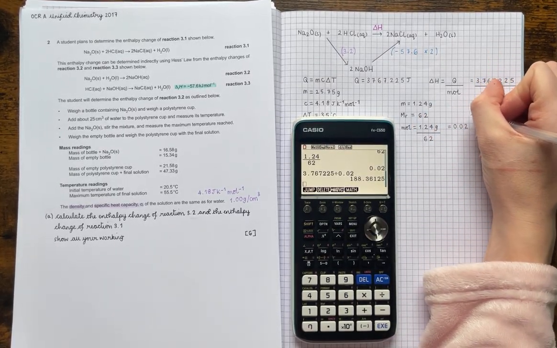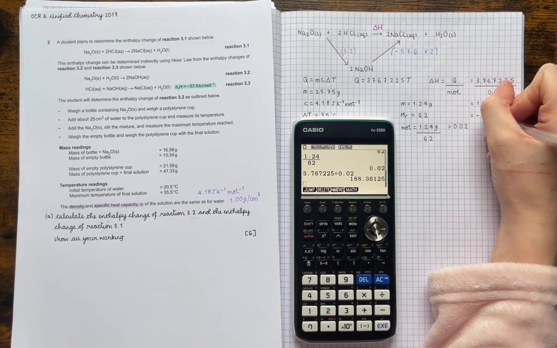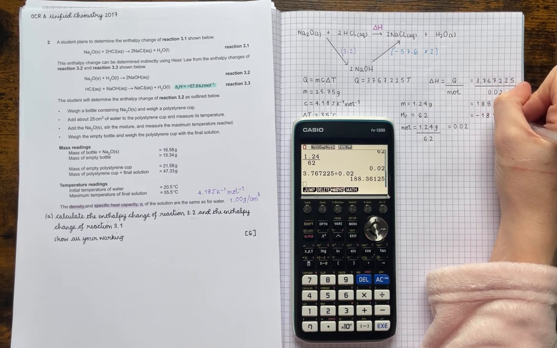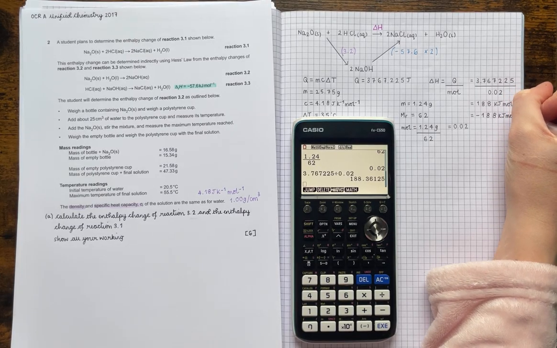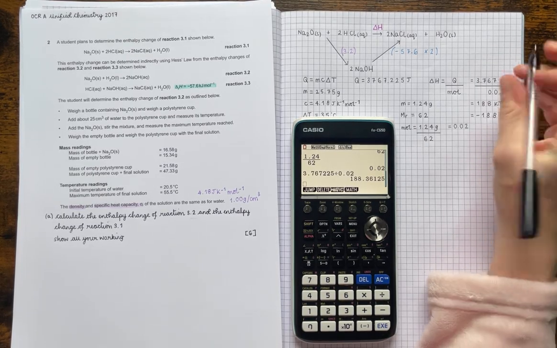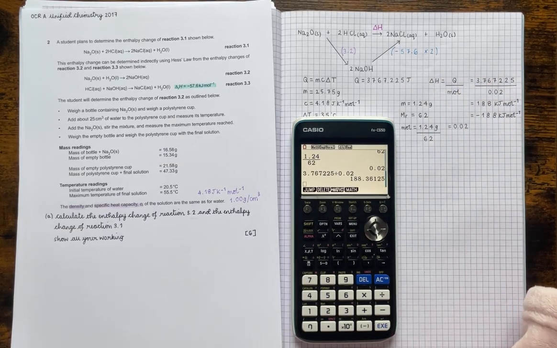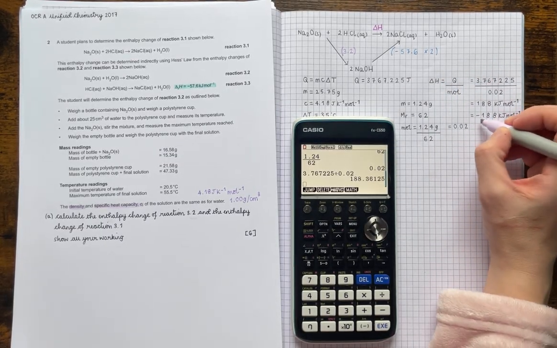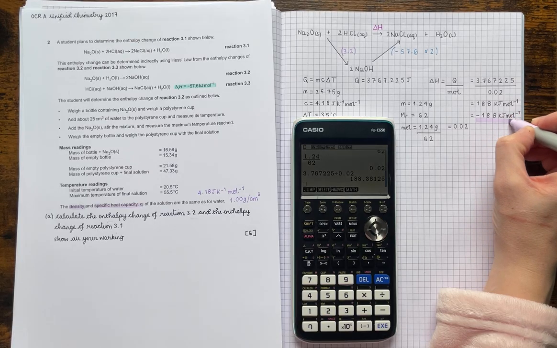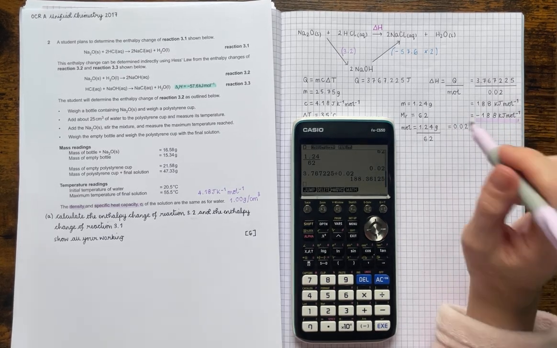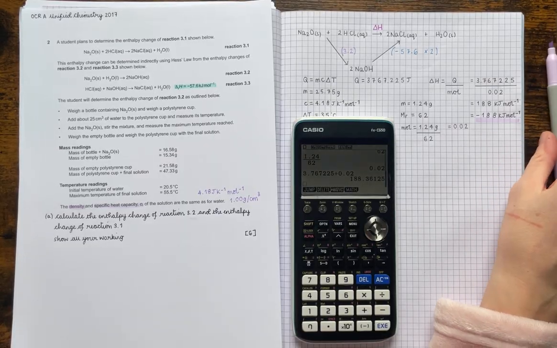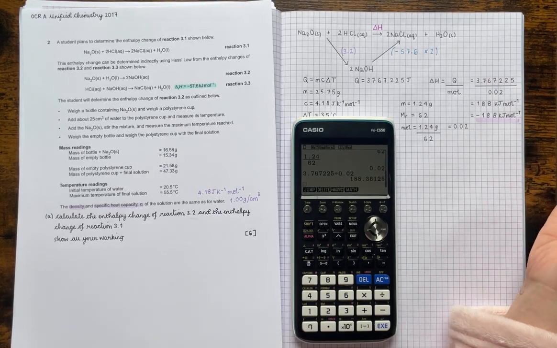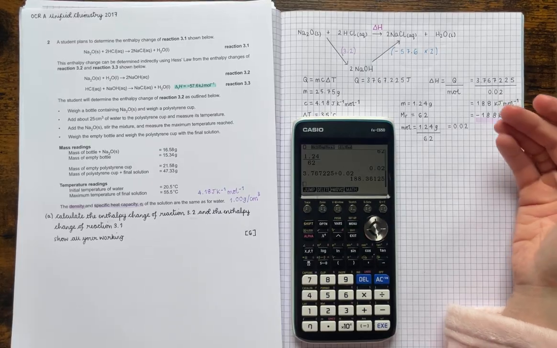So therefore it would actually be minus 188 kilojoules per mole. And the calculator won't give you that. You're always going to have to determine for yourself whether you need to manually make your answer negative. Okay, so that is the enthalpy change for reaction 3.2.